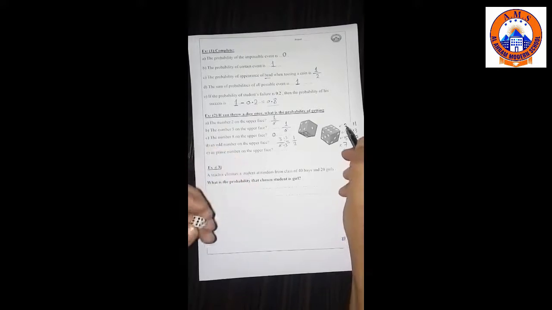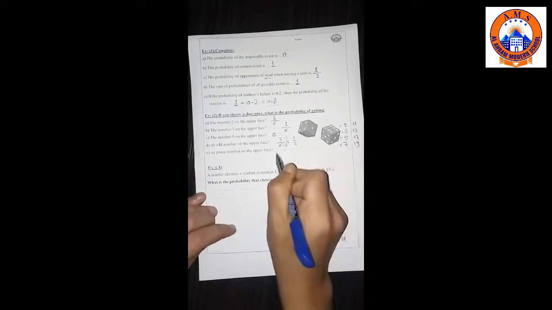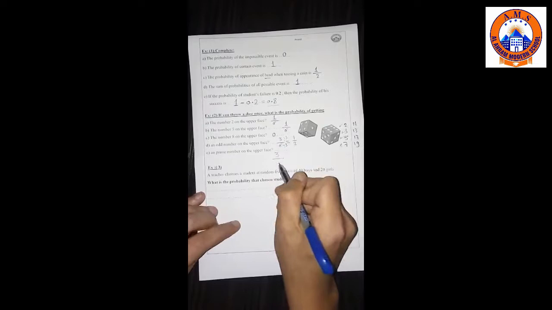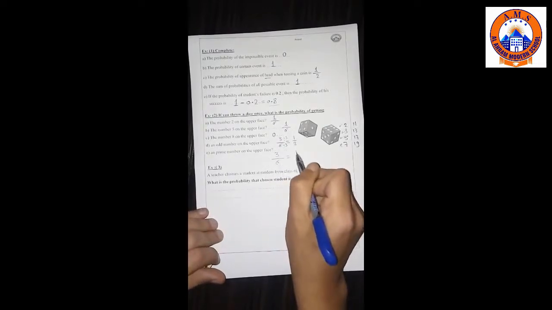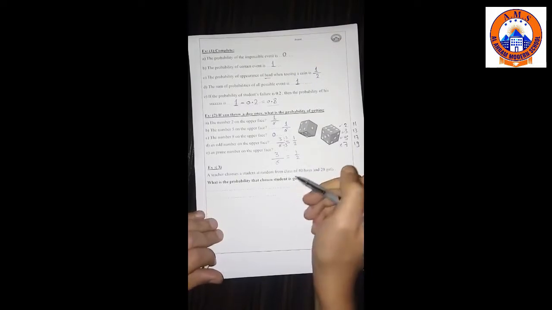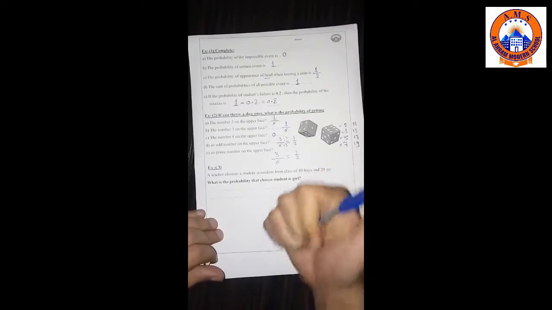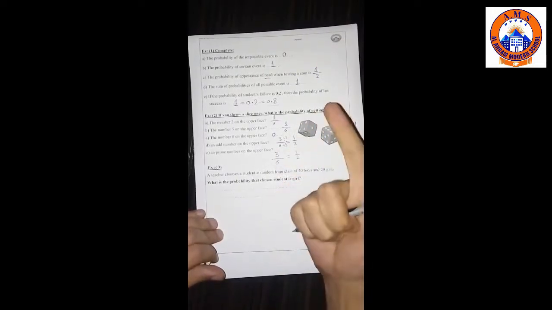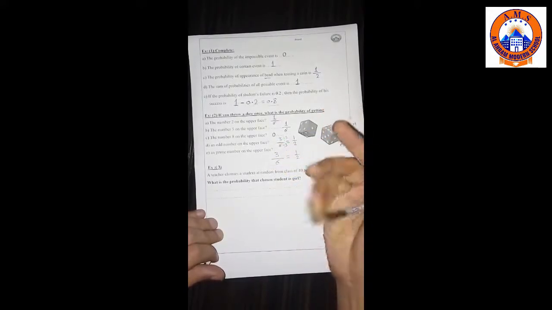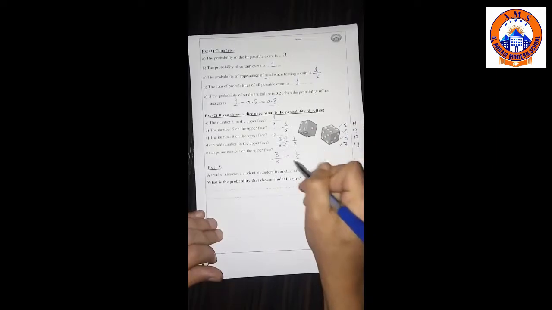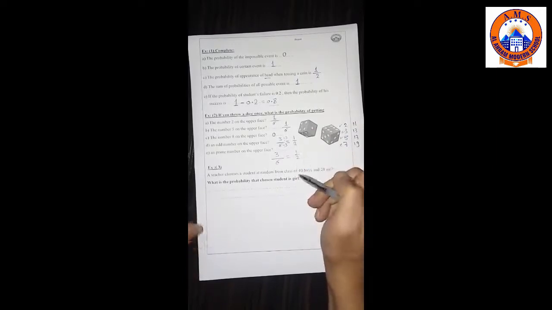So we are expecting 2, 3, 5. We are expecting 3 faces out of how many faces in the die? It's 6 faces, so this probability is also equal to half. So the probability of getting an even number or an odd number or a prime number in a die will be equal to half.